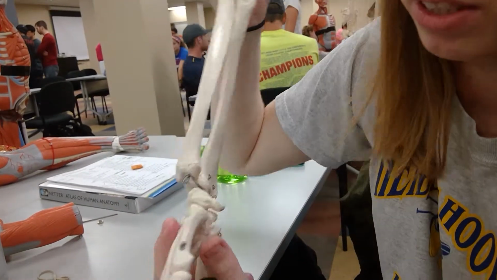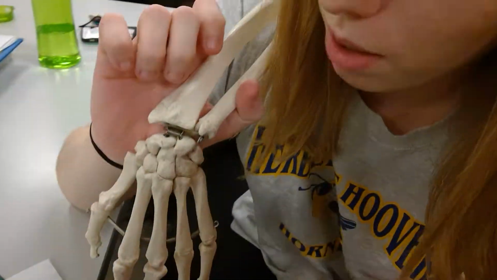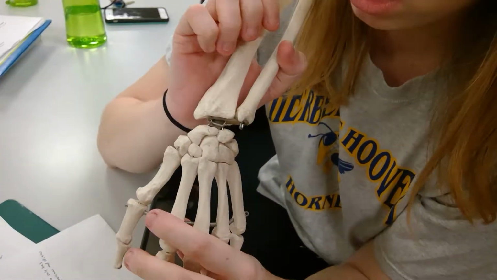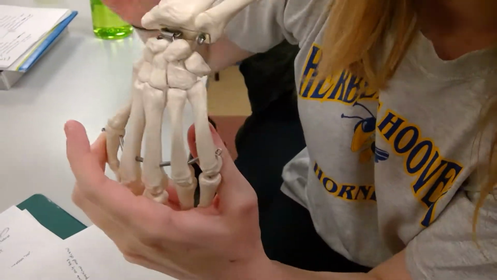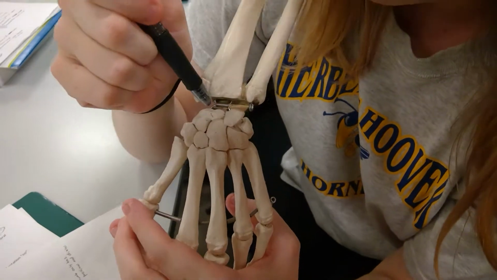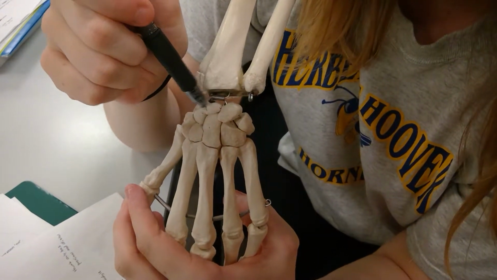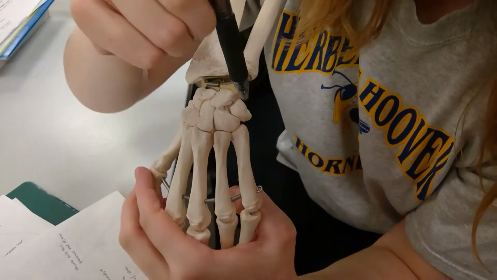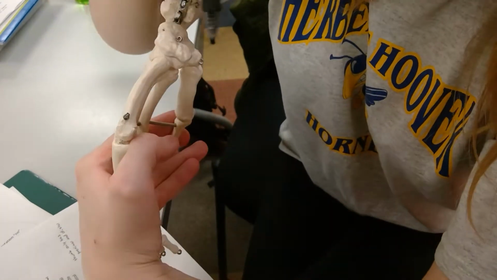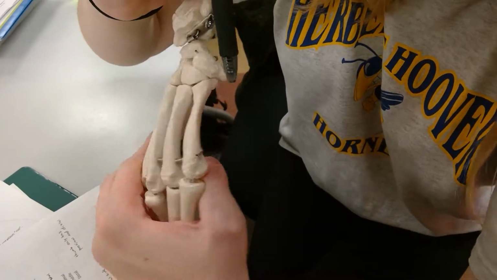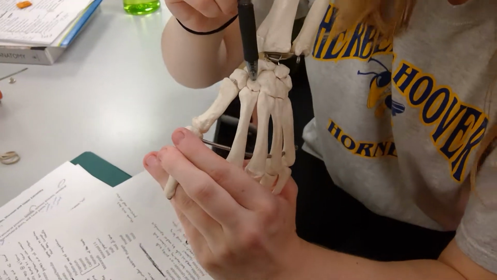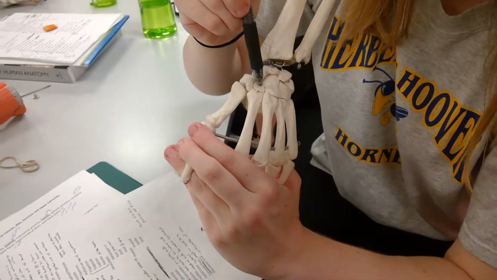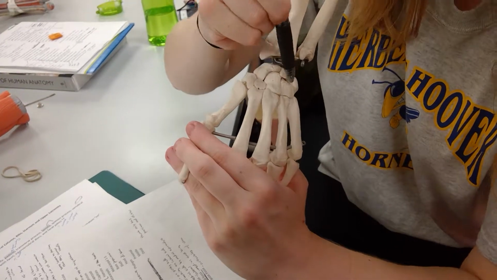Next we go to carpals. Most people have a little acronym called Some Lovers Try Positions That They Can't Handle. And so the S is scaphoid, lunate, triquetrum. You have to turn it a little bit, that's pisiform. Over here is trapezium, trapezoid, right there, capitate, and hamate.